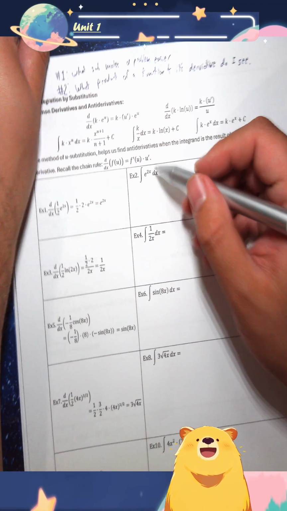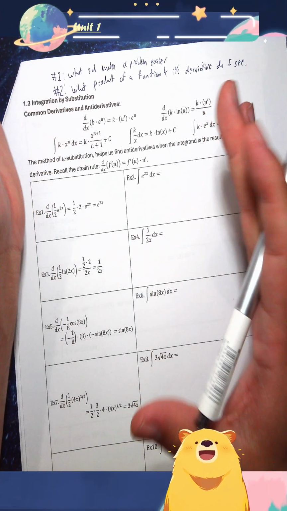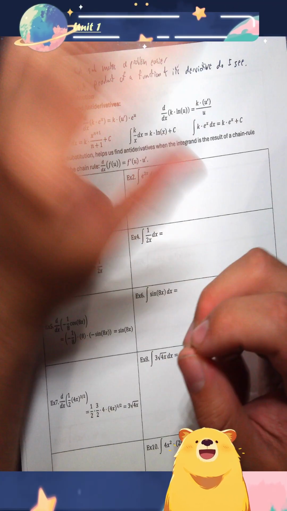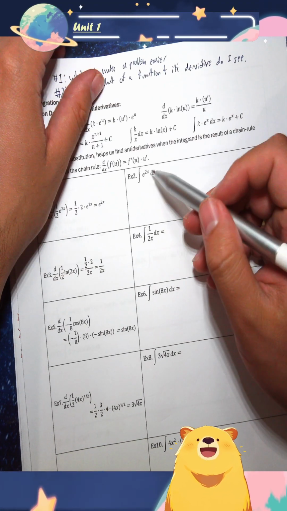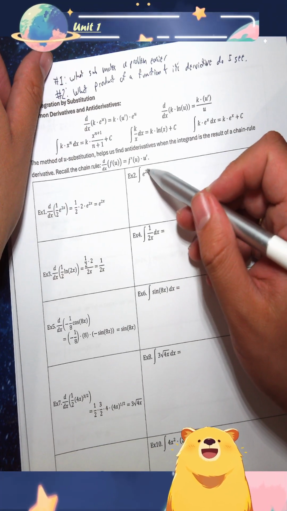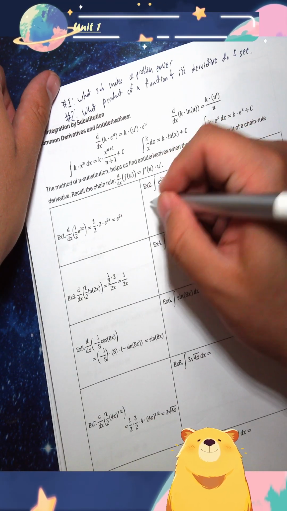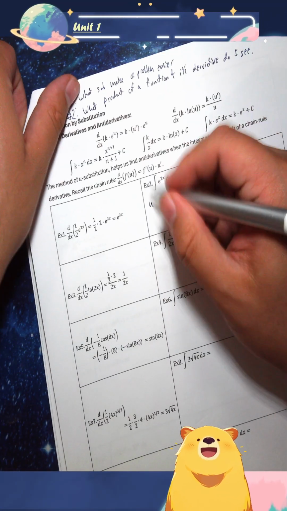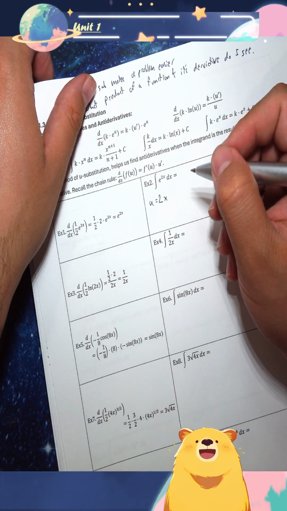So for example here, we don't necessarily see a product of a function and its derivative, but we do see how this would be easier if this problem was just e to the u. Or e to the x, I should say. So I'm going to use u and make it as 2x.